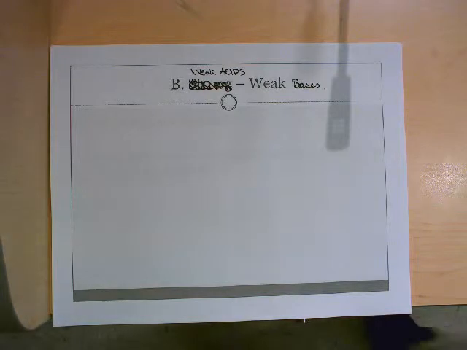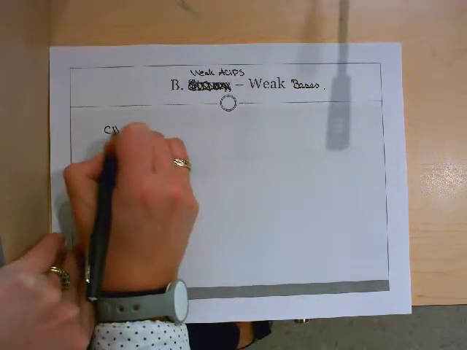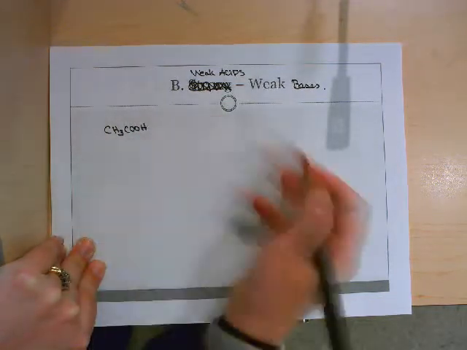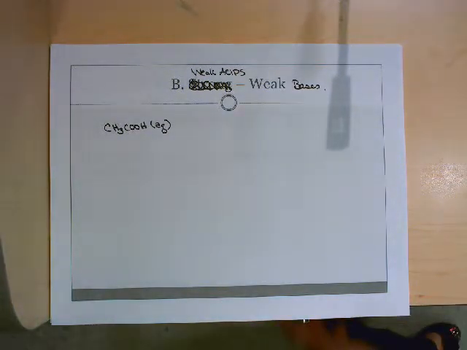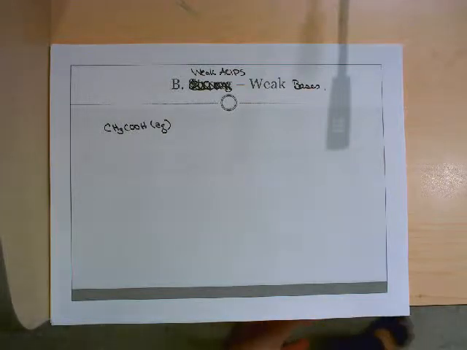Alright, so let's say I have, which acid is that one? Not one of your 6 strongs. Acetic acid, my go-to, all-the-time favorite. Pretty much every example will be acetic acid. It's just great. Vinegar, smells strong.